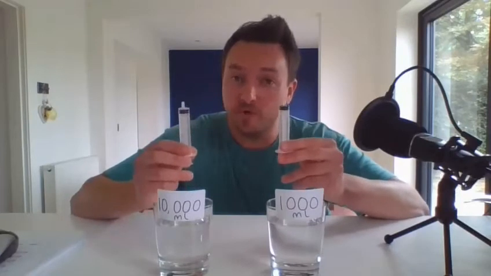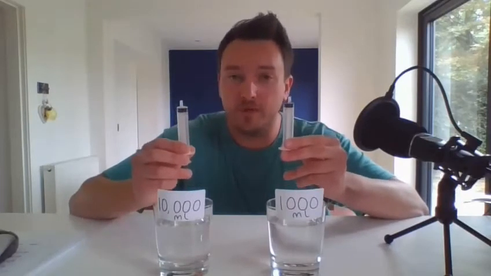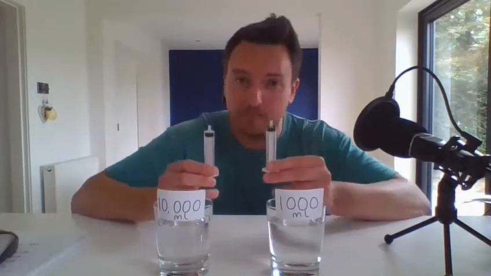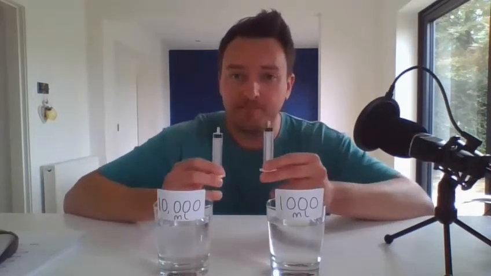Thanks, James. So, let's have a look at a visual representation of what we've just been discussing. Here, in front of me, I have two identical syringes, and these two identical syringes are going to contain identical dosages or quantities of the solute. I'm going to put 1 gram or 1000 milligrams of solute into them.